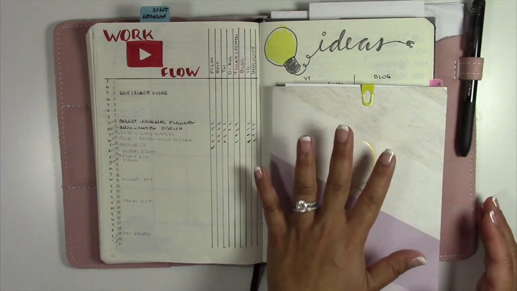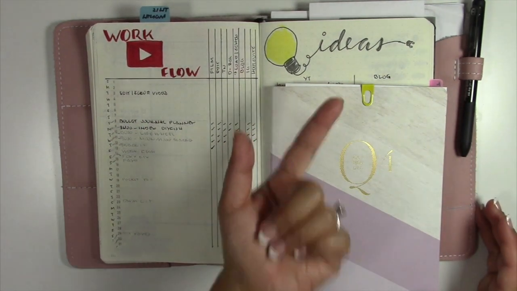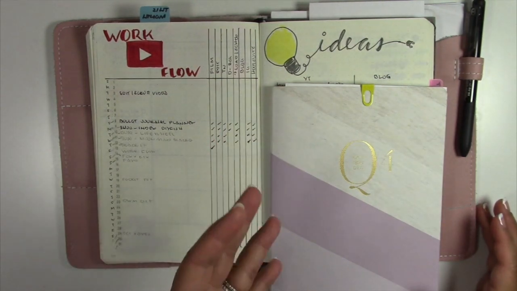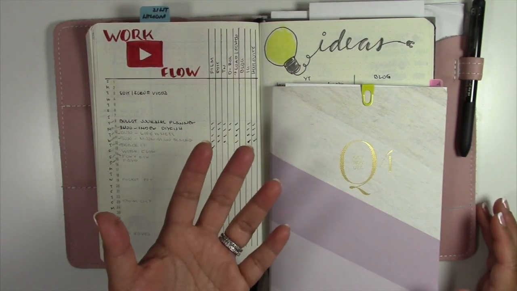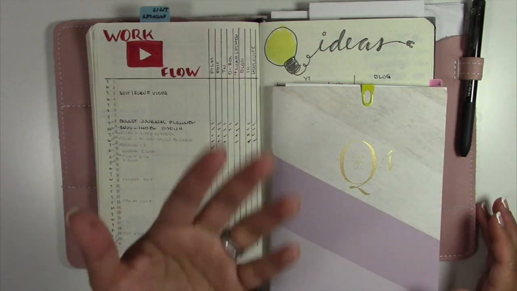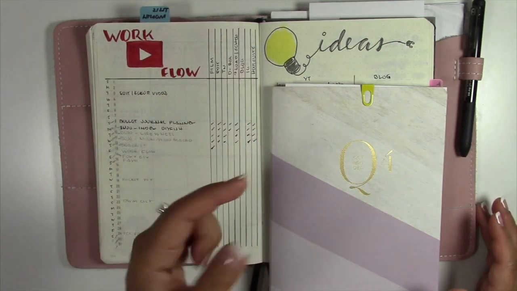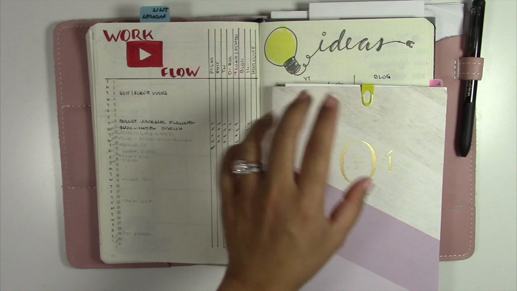And as you can see, I have my ideas covered up because it's a surprise. Anytime I get an idea about something, or I see something that I like that I think you guys might like as well, or something that I do that I think you guys might want to know about, I'll put it in here. Quite a bit of ideas that I've jotted down.